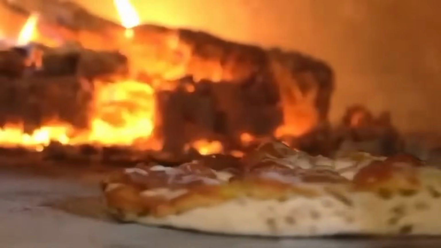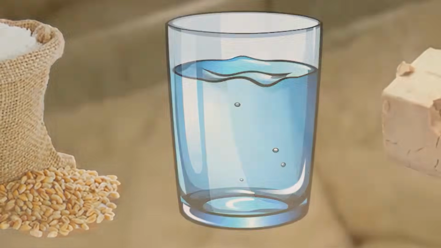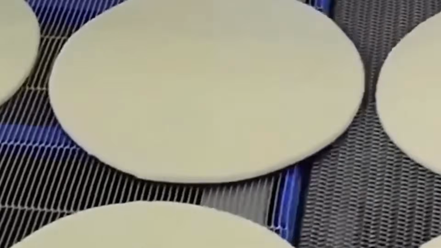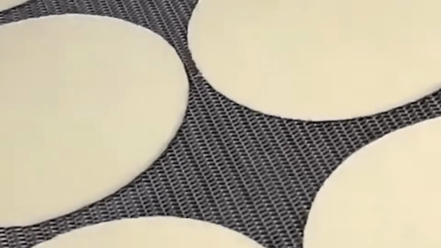Sauce preparation occurs in a separate area where tomato concentrate is blended with water and seasoning. The sauce is cooked in steam kettles and cooled rapidly before being pumped to holding tanks. Cheese is shredded in-house using rotary drum shredders or received pre-shredded in lined totes.